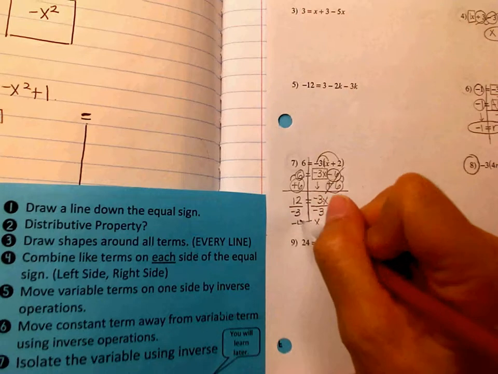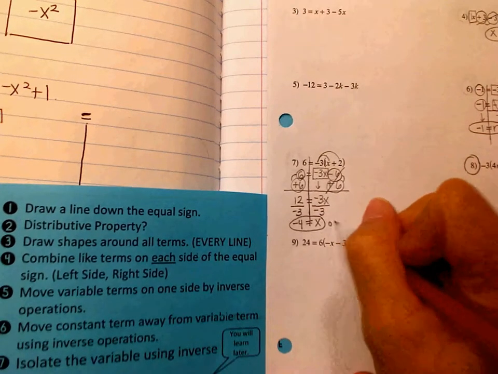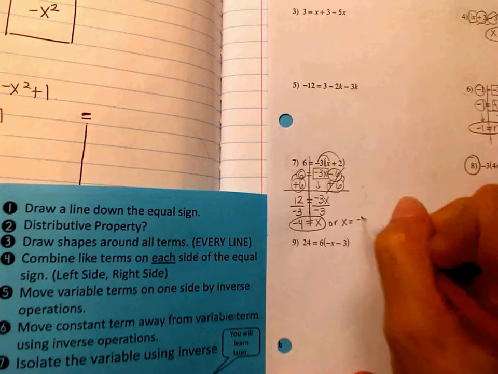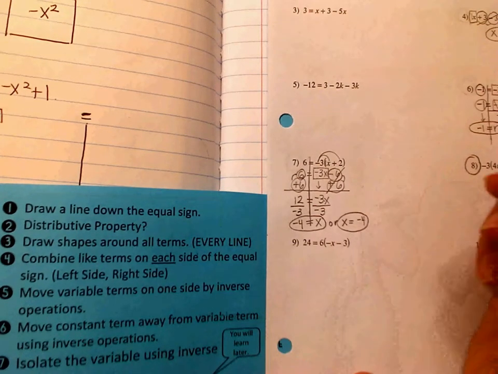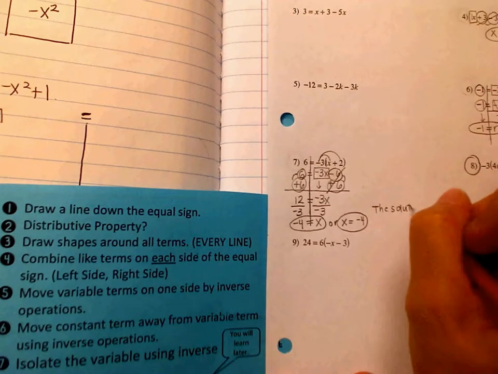So this is my solution, my answer. Or you can rewrite it as x equals negative 4, just flip them around. So the solution is negative 4.